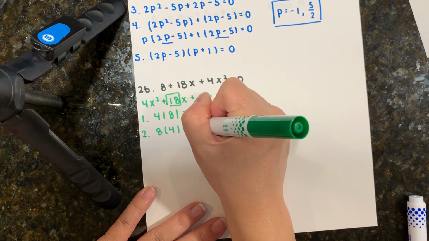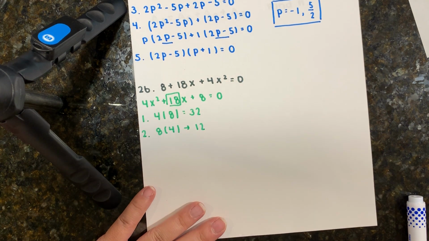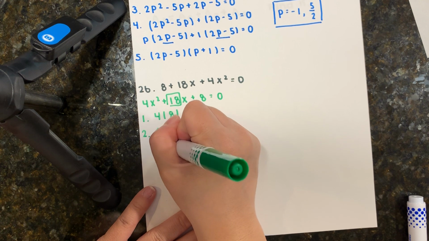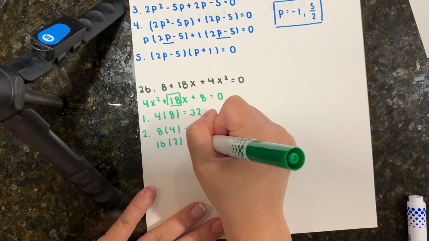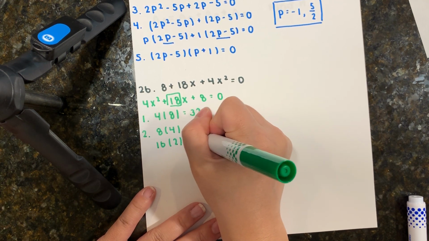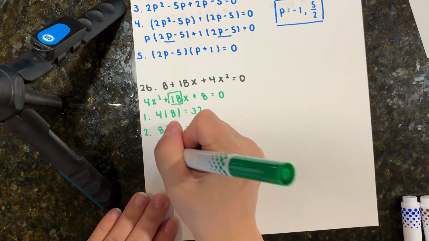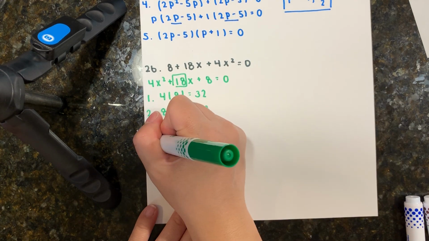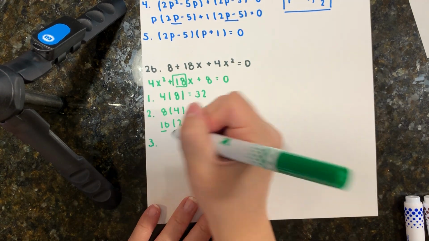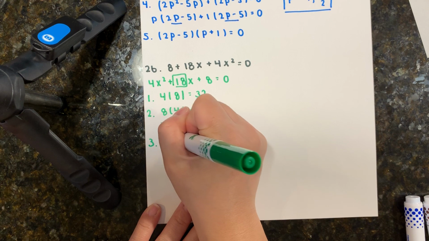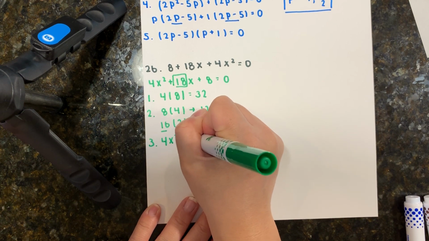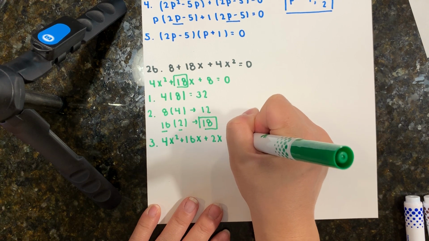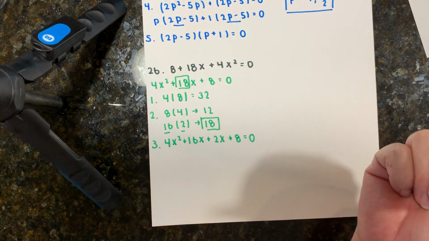That adds up to 12. So that doesn't work. I could do 16 times 2, which adds up to positive 18, which is exactly what I want. So these two are going to become my middle term, my 16 and my 2. So step 3 is to replace the 18x with 16x and then plus 2x, and to set that equal to 0.